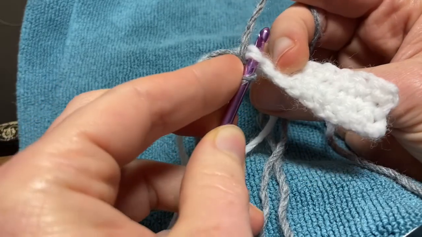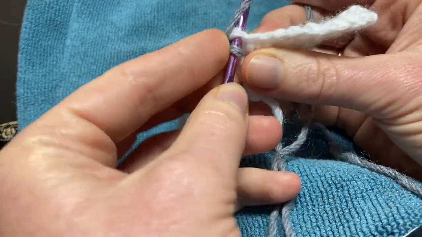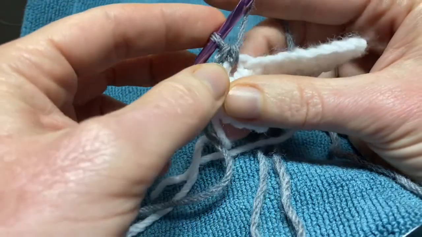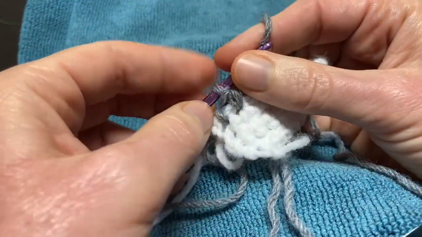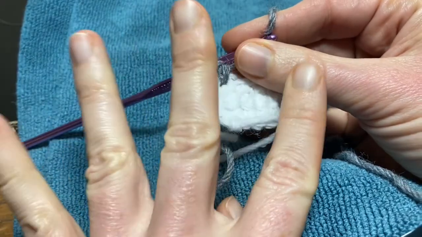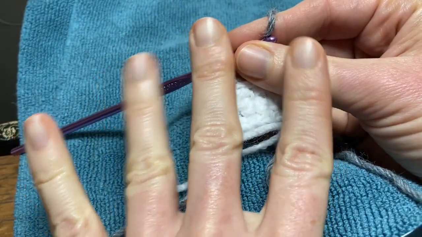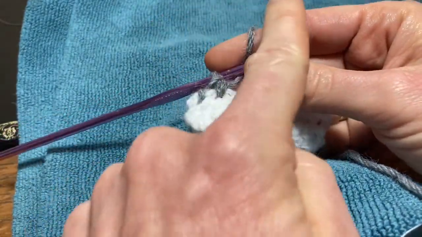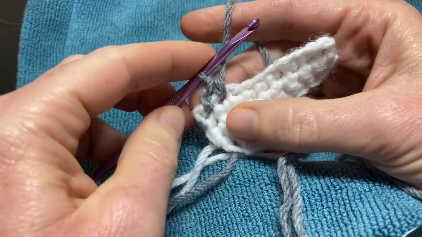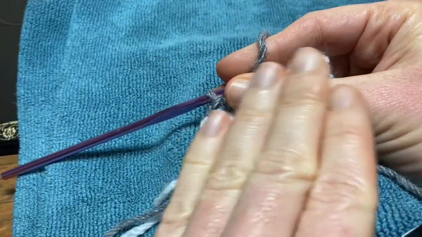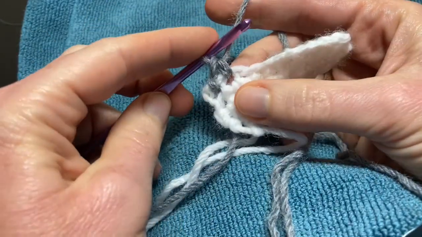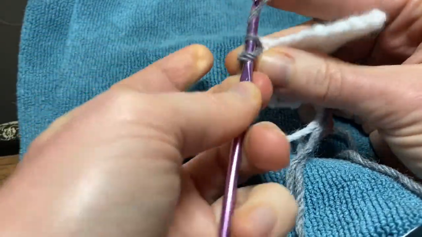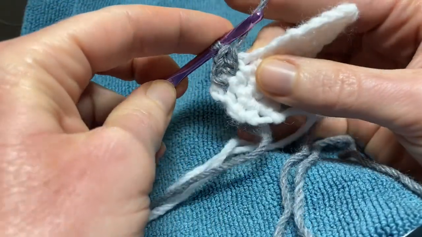So you go under the V, yarn over, pull through both. So if I want to do an increase, which means I'm trying to widen the fabric and change its shape. So instead of being the same going all the way up and having it be square or rectangle, let's say I wanted to make it wider. So in this one, instead of doing just one stitch, I'm going to do 2 single crochets.